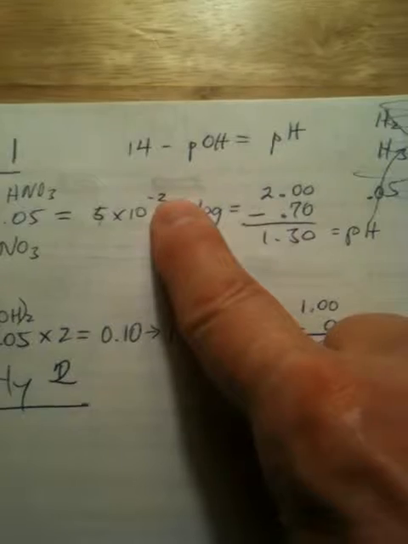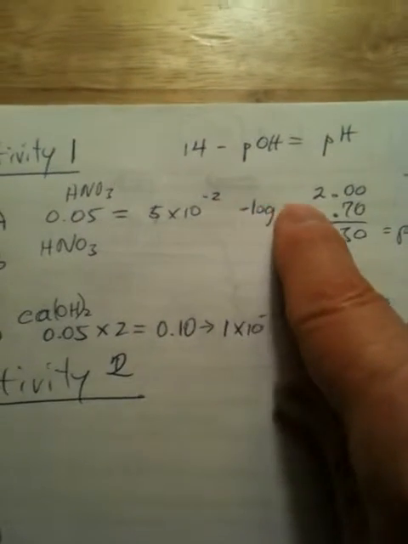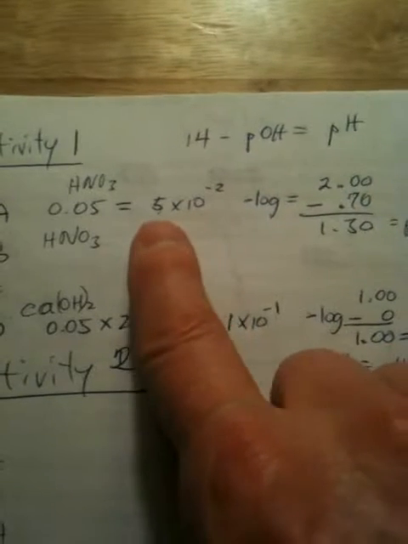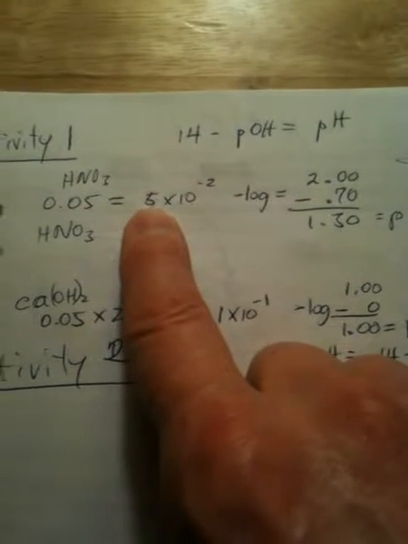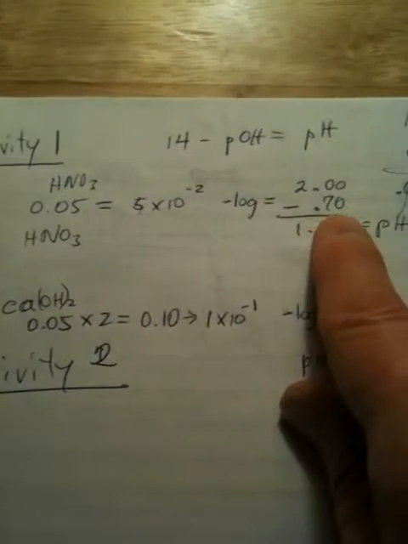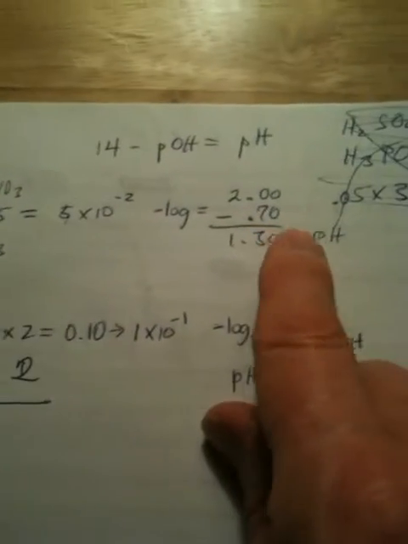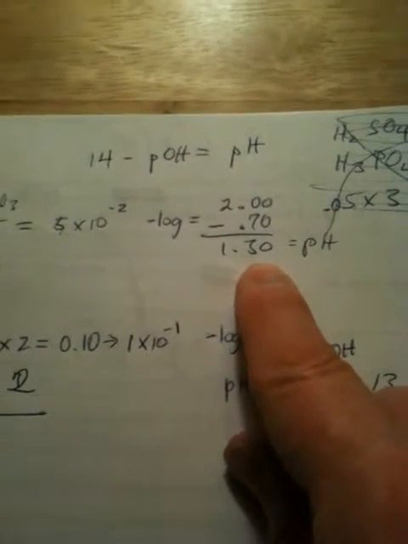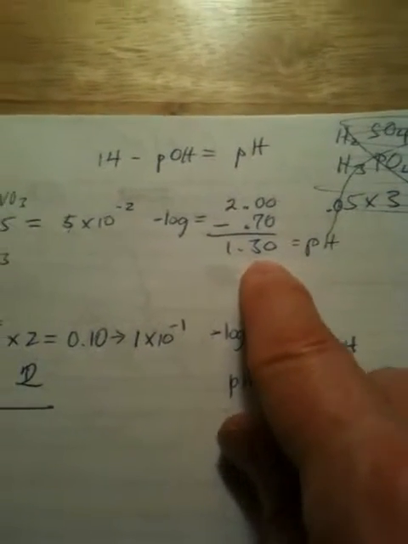That minus 2 changes sign and becomes positive 2. Then we take 5 and look on our little chart, and that chart will tell us that the logarithm of 5 is 0.7. And that 0.7 has to be subtracted from the 2 to get the pH.